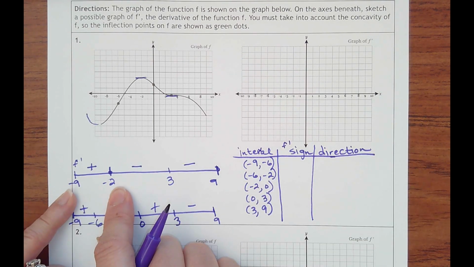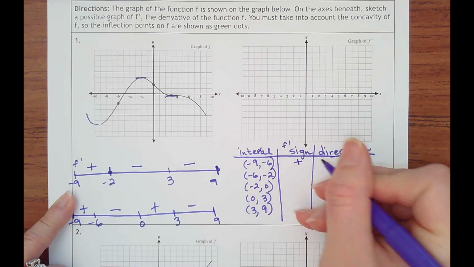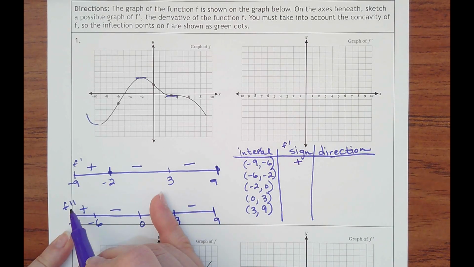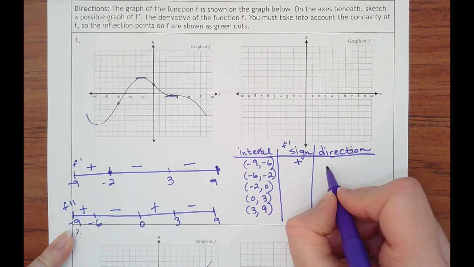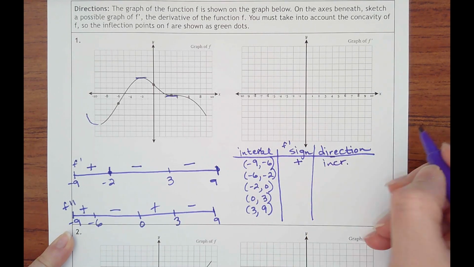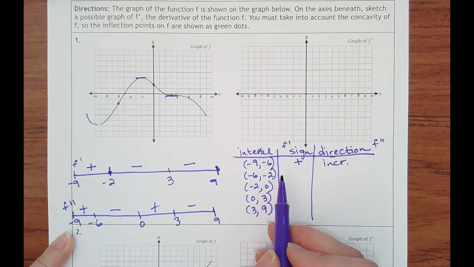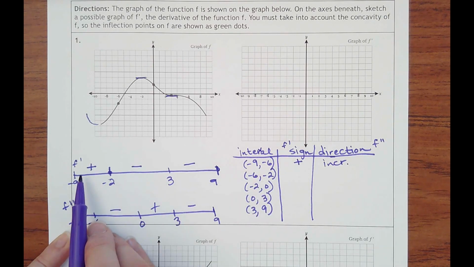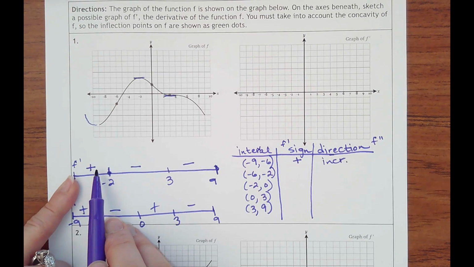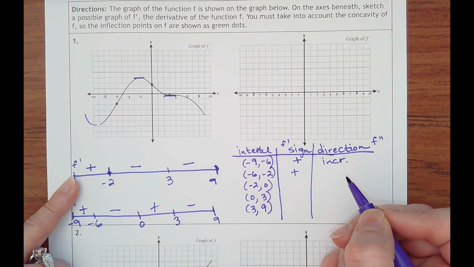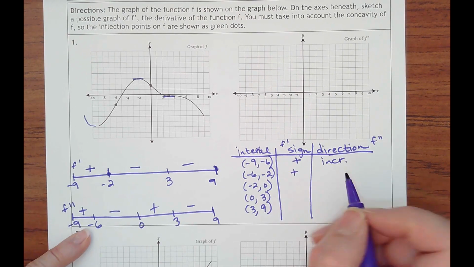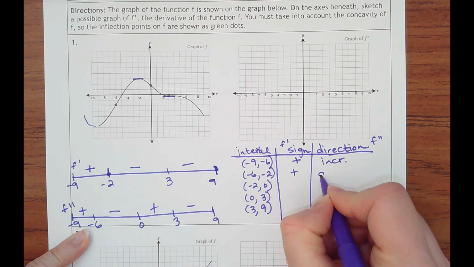So right here, I'm positive. But for -9 to -6, I'm going to be increasing. So this comes from f double prime. Okay, from -6 to -2, I'm still going to be positive, but now I'm going to be decreasing.